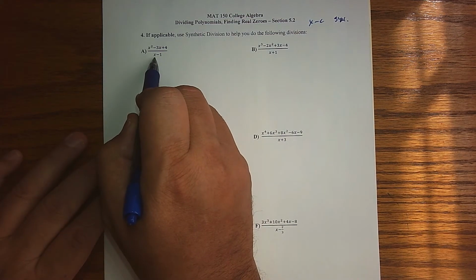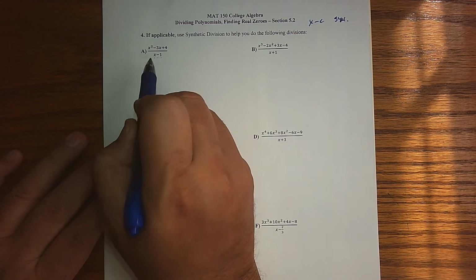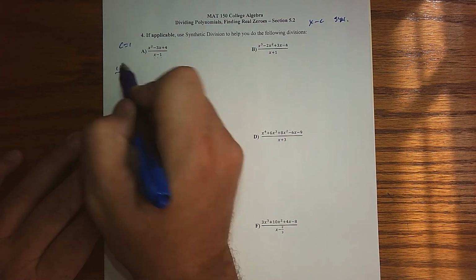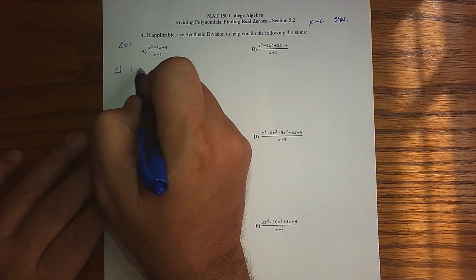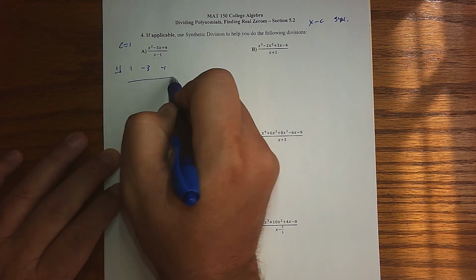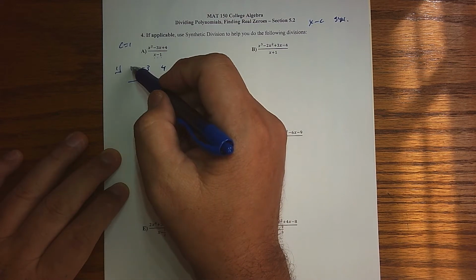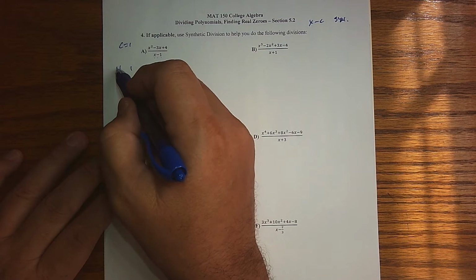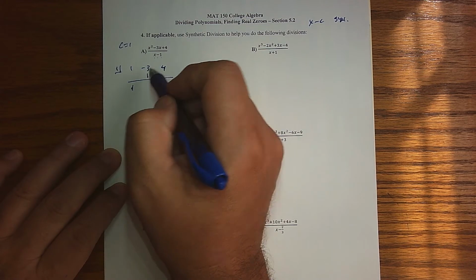So here it's pretty clear, right? We have x minus 1, so our c is equal to 1. So I'm going to write that little 1 in a box and then list all my coefficients outside the box. And then we just start adding. 1 and 0 is 1. If we're below the line, we multiply. So 1 times 1 is 1, and we bring it up.